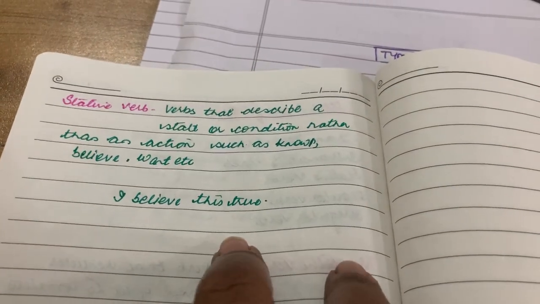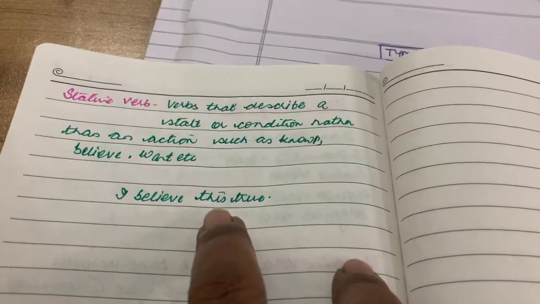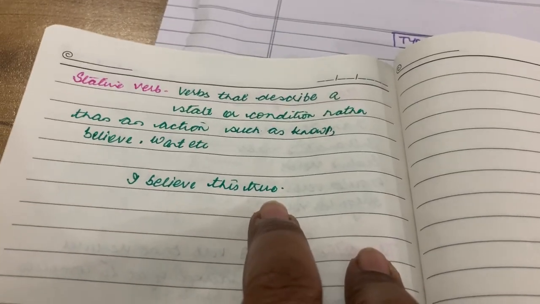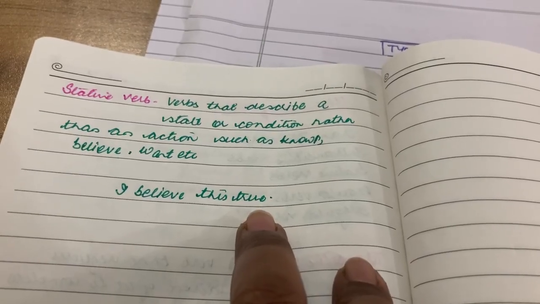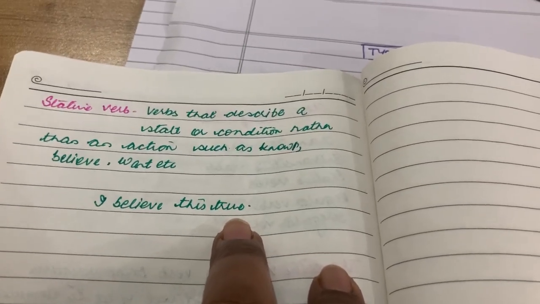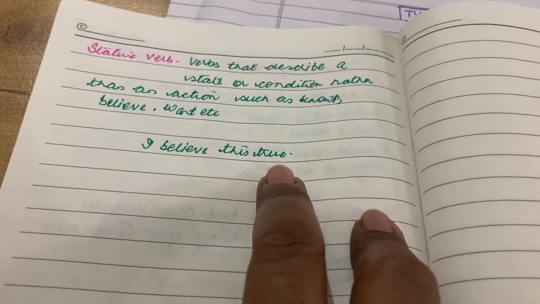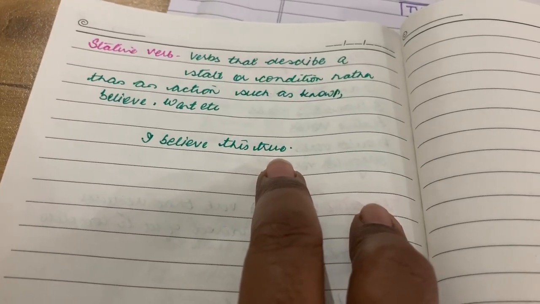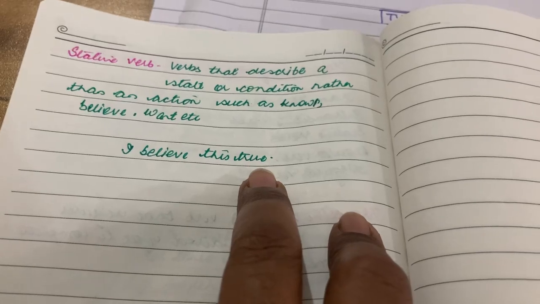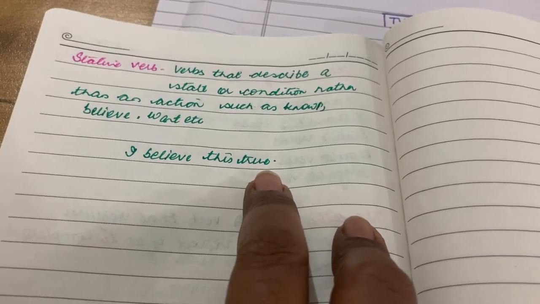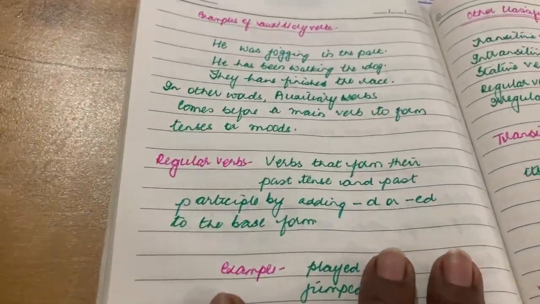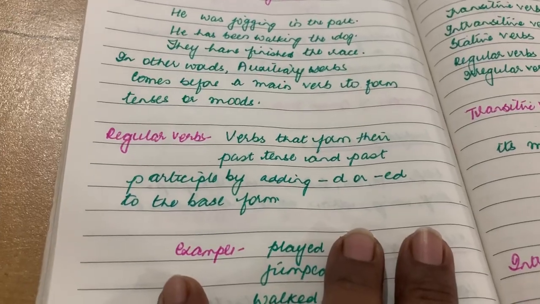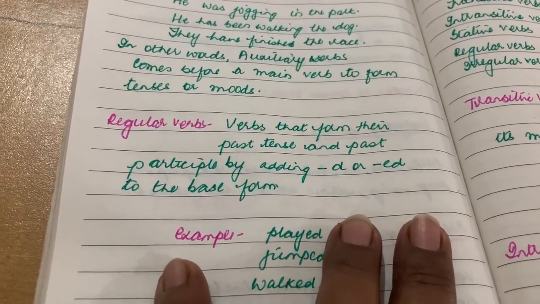For example, I believe this is true. And we have also seen that she believes in magic. So therefore, these are not an action. Believe is not an action, it's a feeling, a state or condition that we feel. Then what are regular verbs? Regular verbs are verbs that form their past tense and past participle by adding d or ed to the base form.